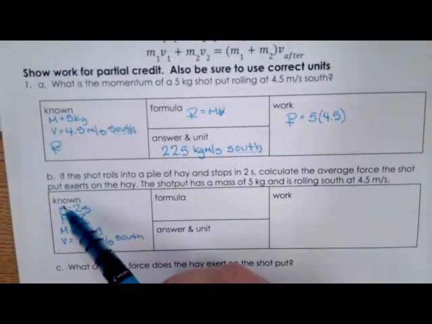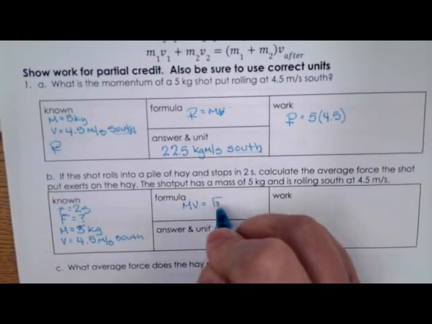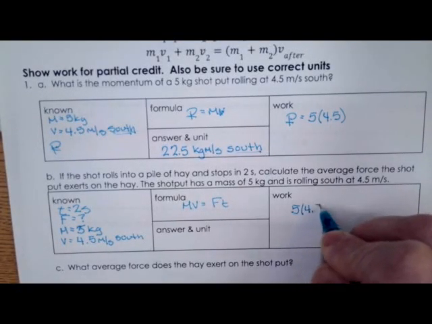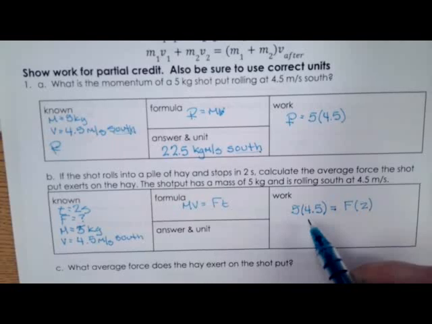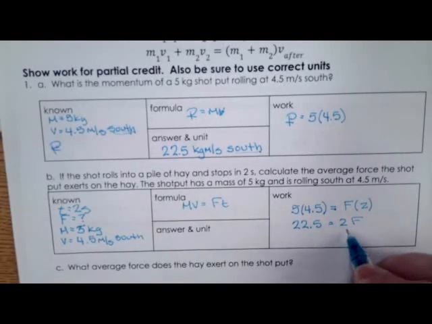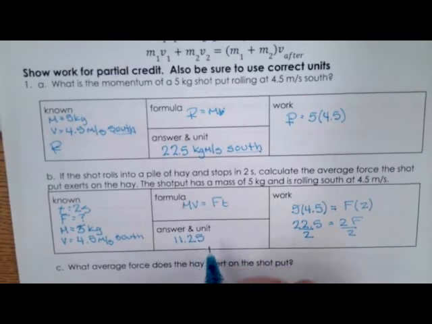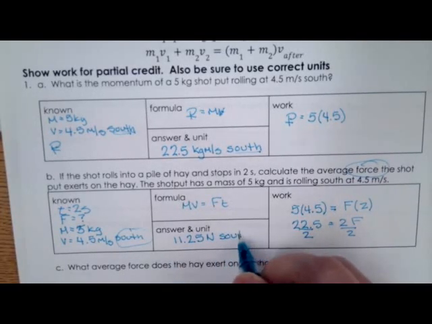So this is one that we have to use the smush formula. So we have mv equals ft. So we have 5 times 4.5 equals force times 2. So simplifying this side, we have 22.5 equals 2f. We're going to divide both sides by 2. So we end up with 11.25, and we're looking for a force, so that's going to be newtons, and we know that we need a direction on that. So it's going to be the direction of the velocity, which is going to be south.